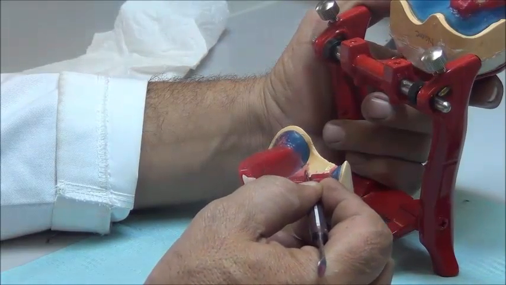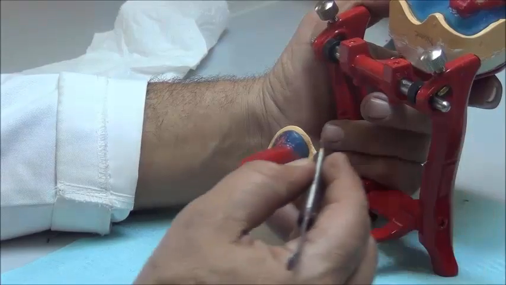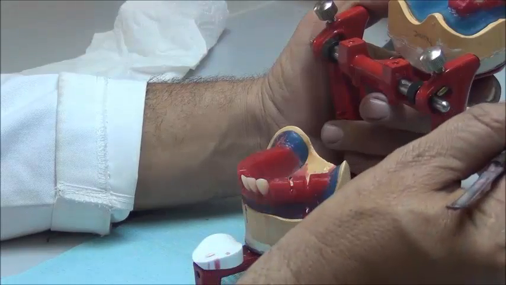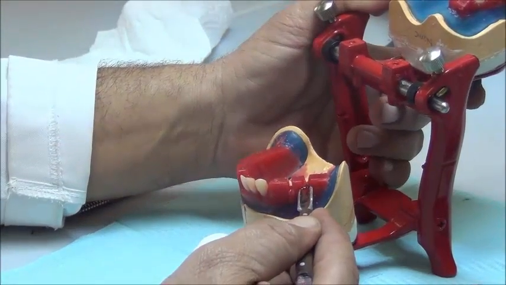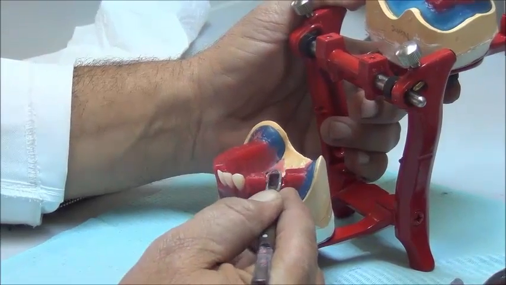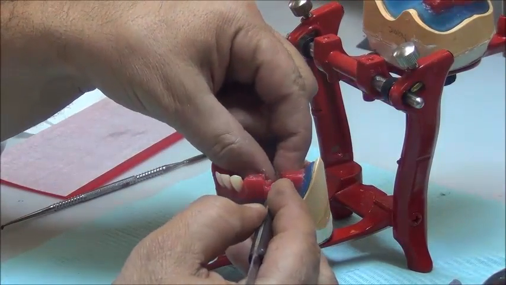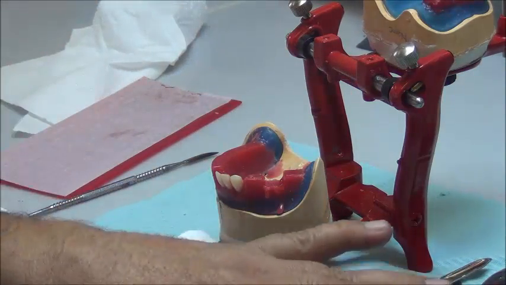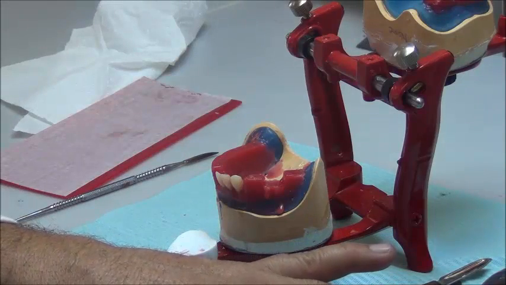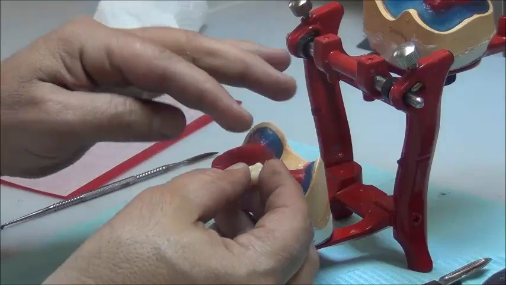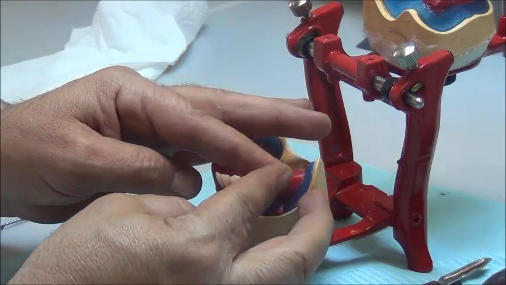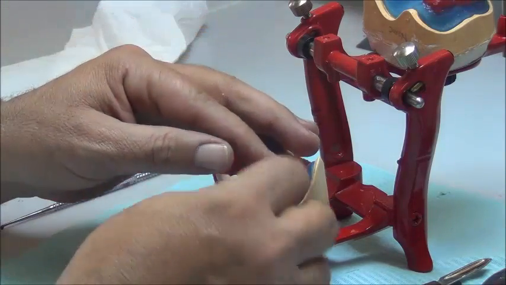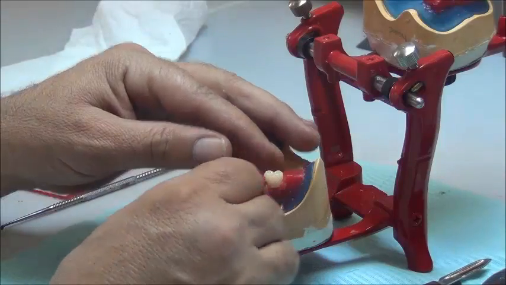So after marking where its location should be, we open a box for the tooth and then we set it into the location. The first step is putting the tooth in correct relation with the upper in terms of cusp interdigitation. Once more, please observe your morphology. So the tooth is put into place. We check with the upper that the location is correct in terms of cusp interdigitation.